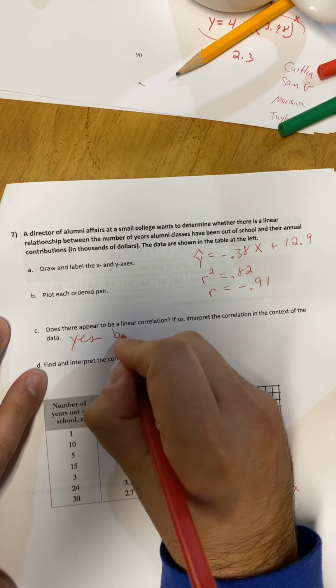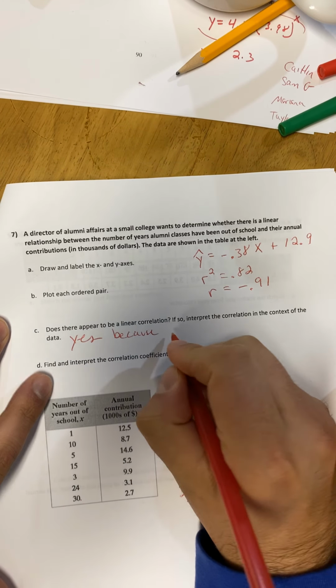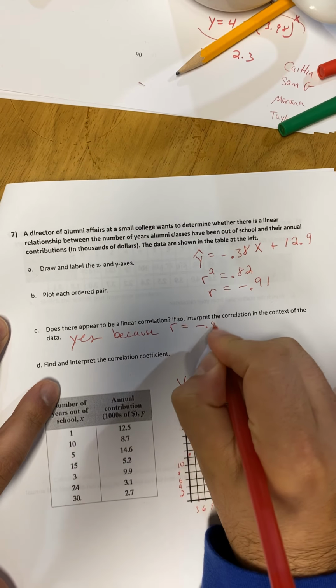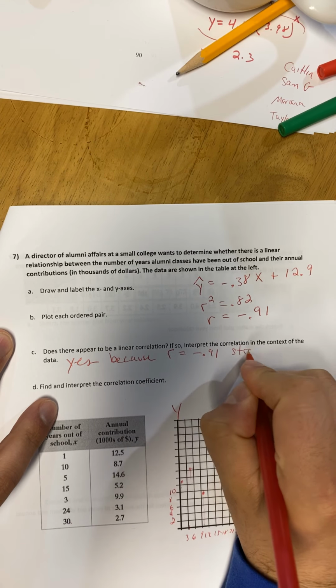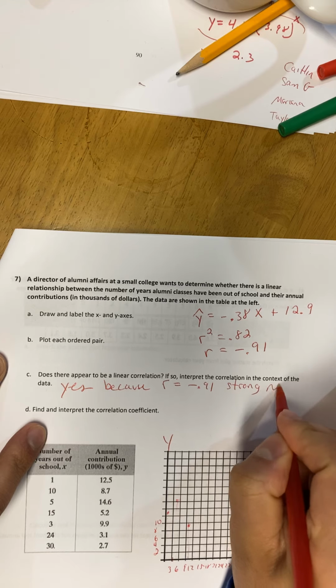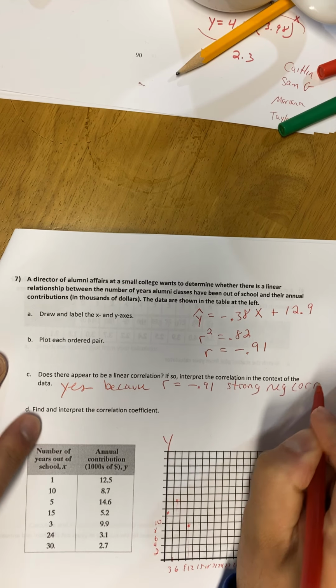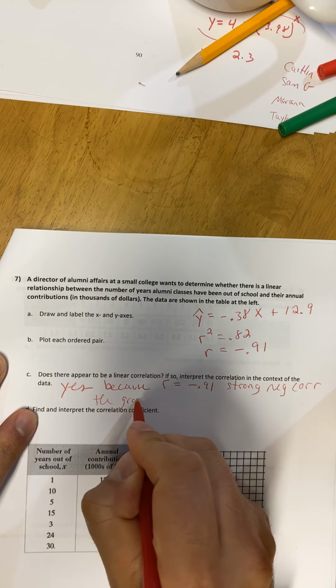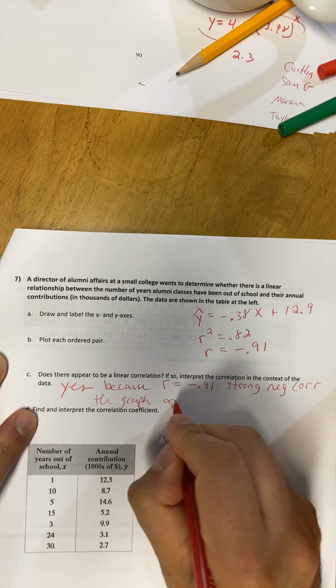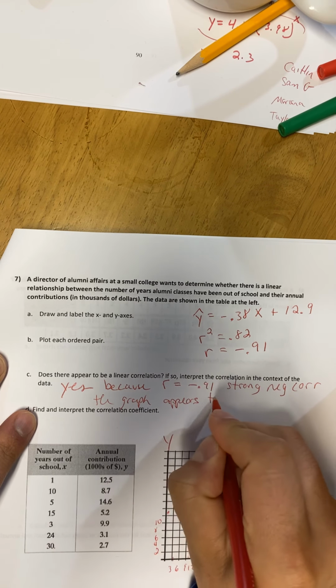So yes, because R is negative 0.91, so that's strong negative correlation, and the graph appears to be linear.